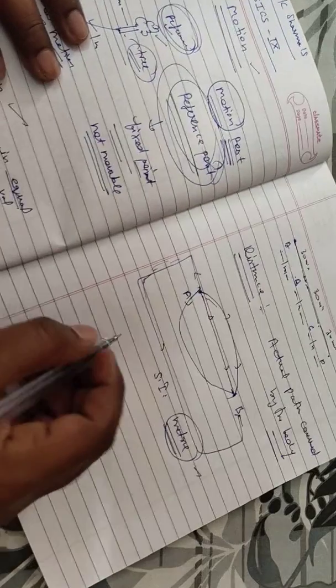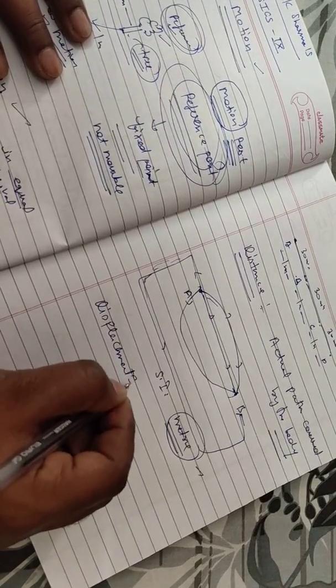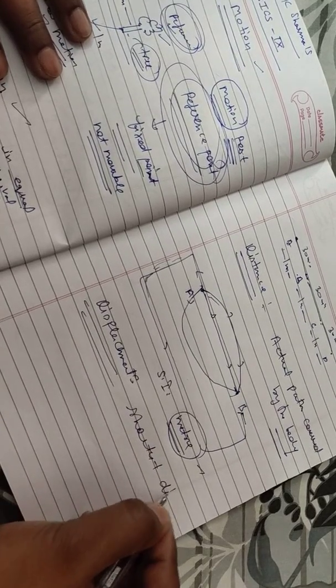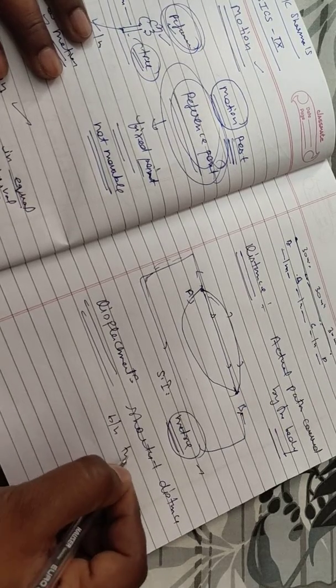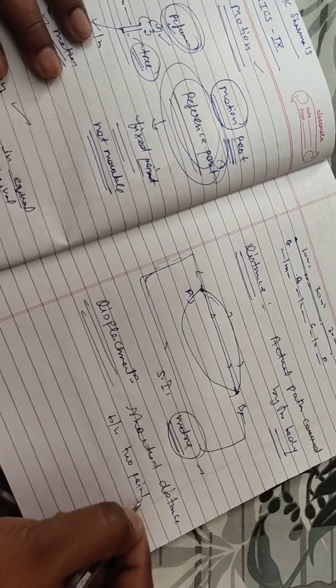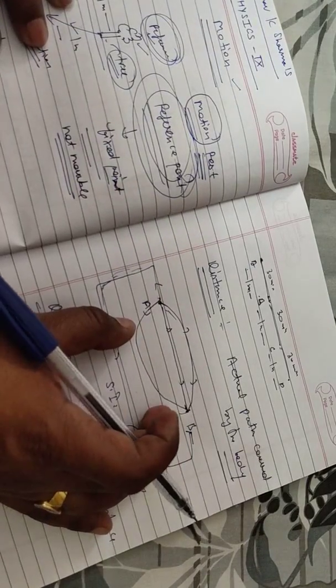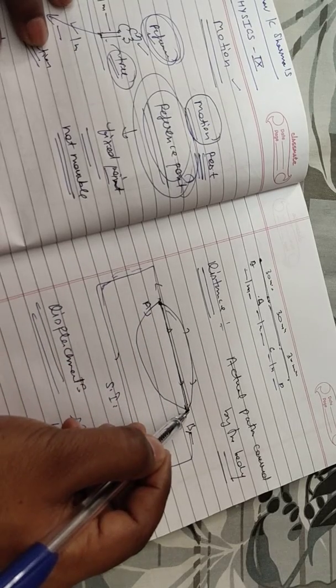Now comes the next, displacement. It is the shortest distance between two points or two objects. With this example you can see which is the shortest path between A and B. This could be the shortest path.